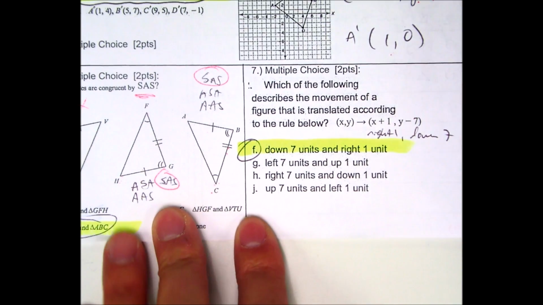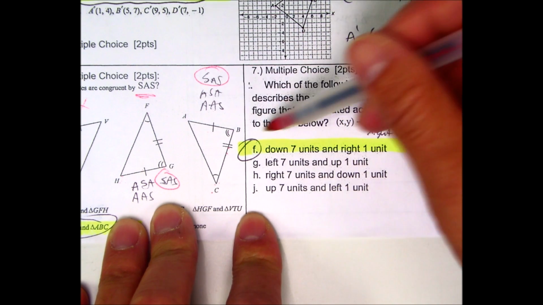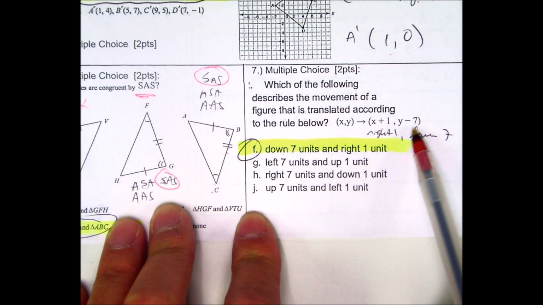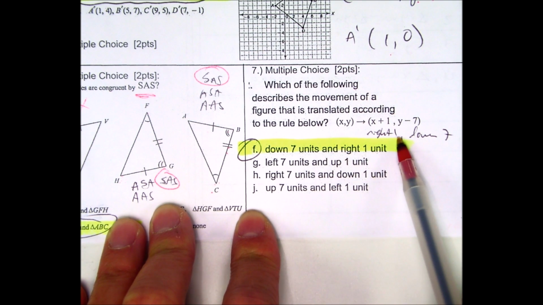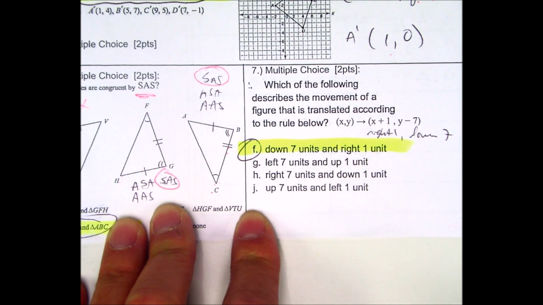Question number 7. Which of the following describes a movement of a figure that is translated according to this rule? You start with the original ordered pair, and then I do +1 and then -7. +1 on the x-axis means going to the right 1, and -7 on the y-axis means going down. That would be choice F.